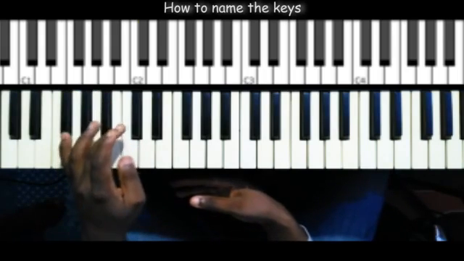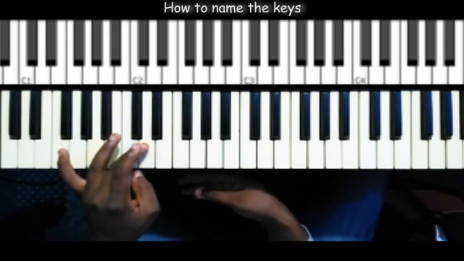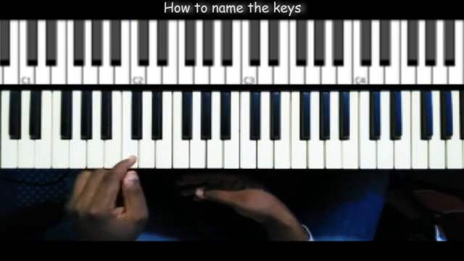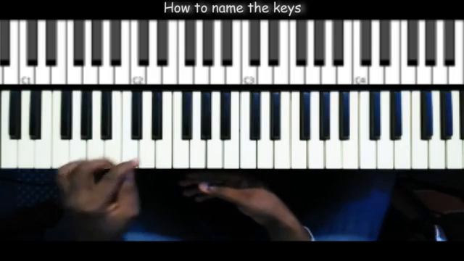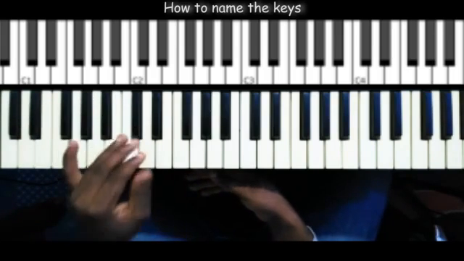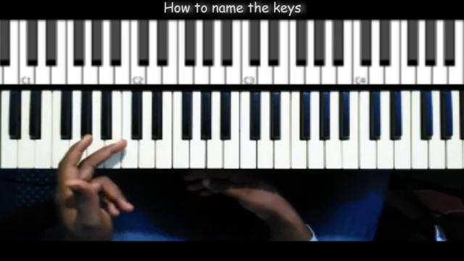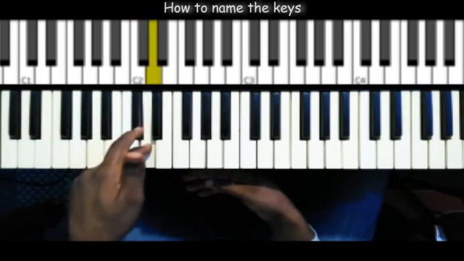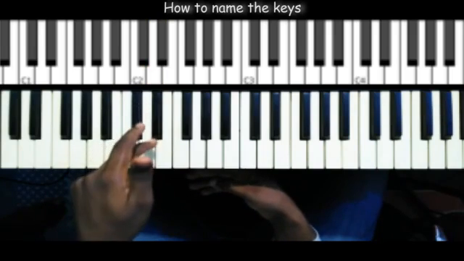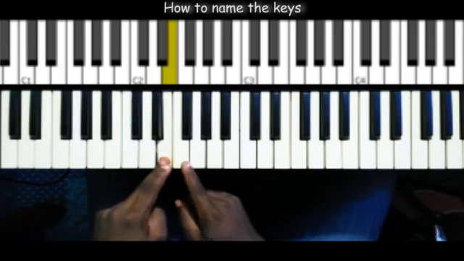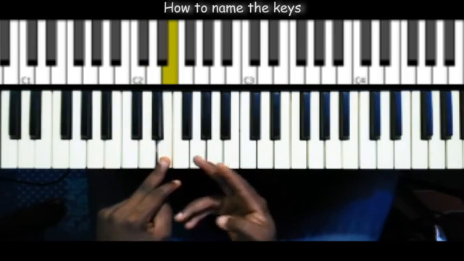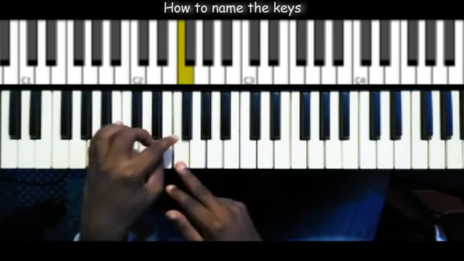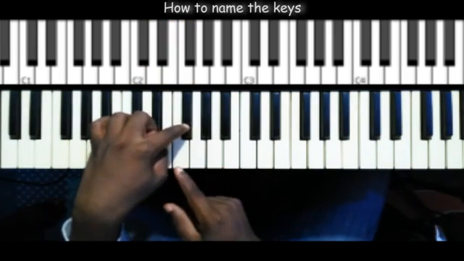So this is C, this is C sharp. Of course, you don't need to call this one C sharp sharp because it's already called D, although that would make sense because this is the sharp of C sharp, which will be C sharp sharp, but you don't need that. So this is C, C sharp, then D, D sharp, then E. Now you can call this one E sharp, but it's not necessary because it already has a name. It's called F. We know that. Then F sharp. This is F sharp.